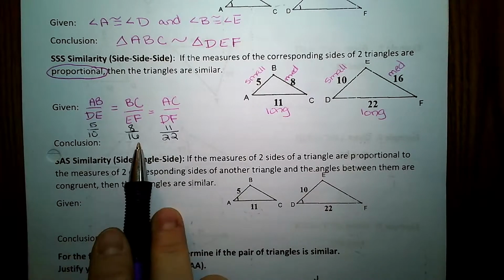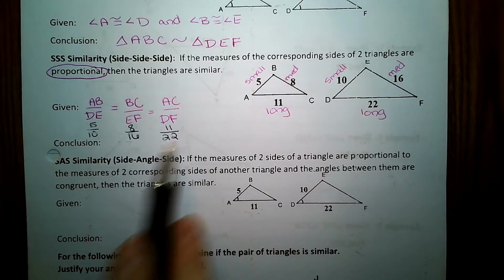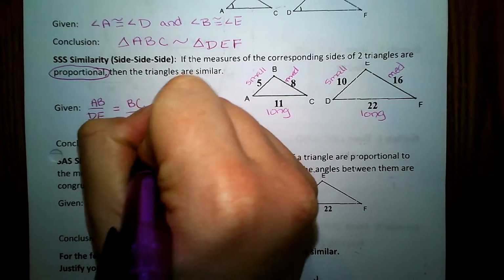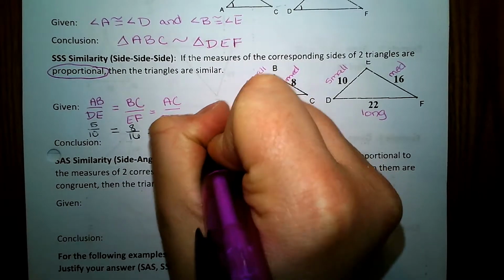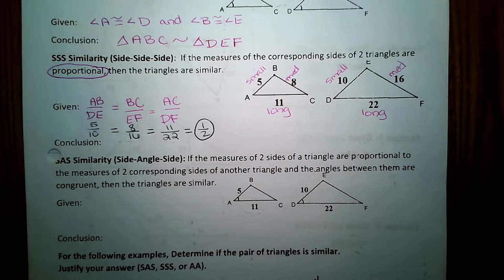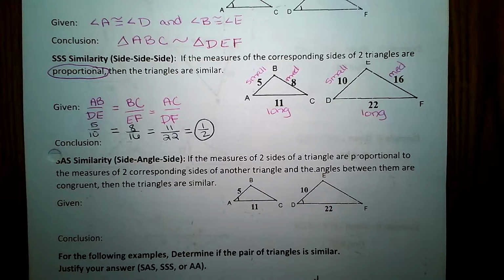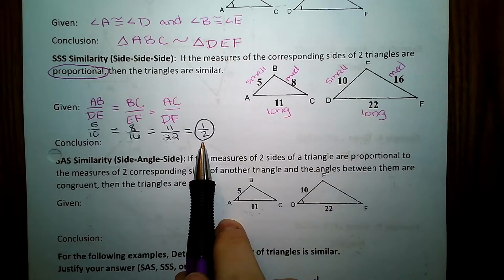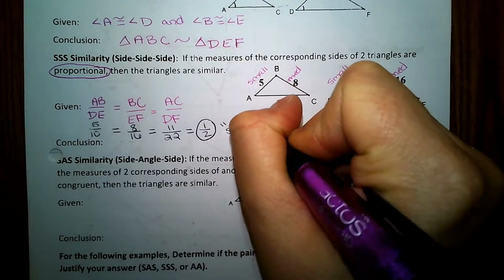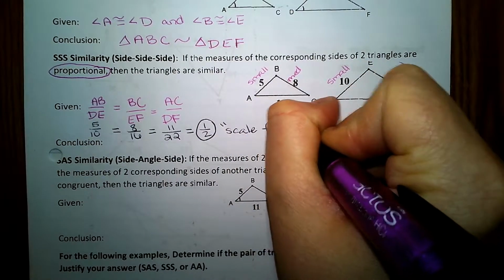All three of these ratios reduce to the same value. They're all equal to each other. They all equal 1/2. Reduce each of those fractions, and you're going to see that they all equal 1/2. There's a special word for that value. Remember, that word is scale factor. This is the scale factor.